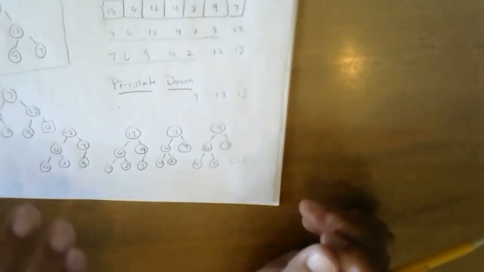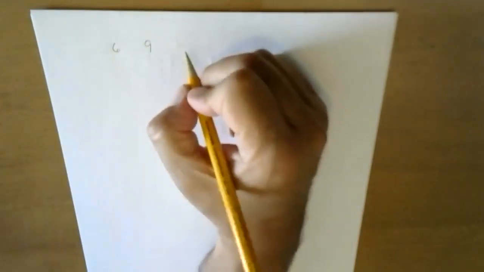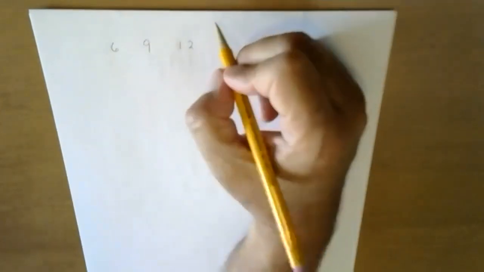Okay. I'm going to do another one in a minute. We'll come back to that in a second. Okay, so let's take a look at something else. Now, what if I just said my numbers again are 6, 9, 12, 4, 2, 13, and 7. I'm going to close a blind. Hold on one second.